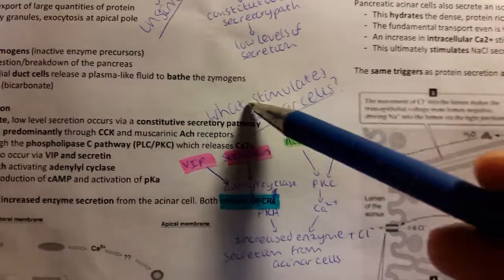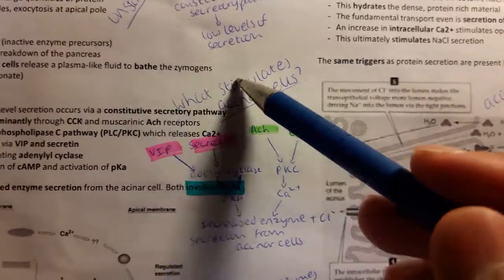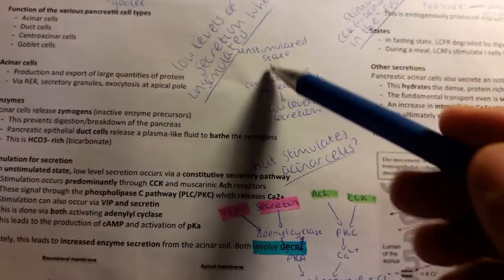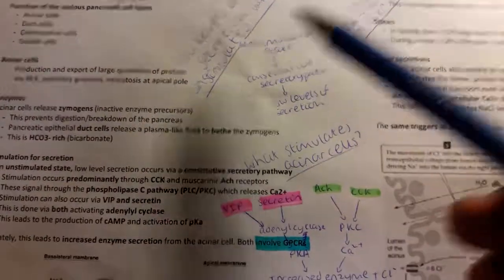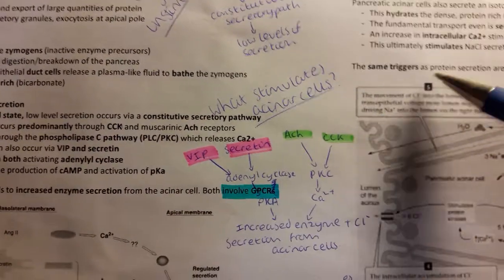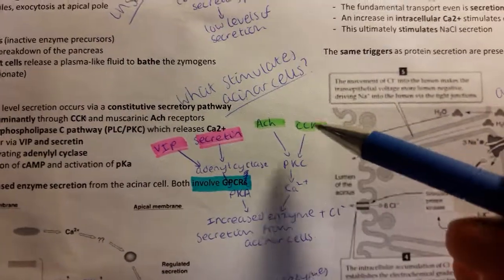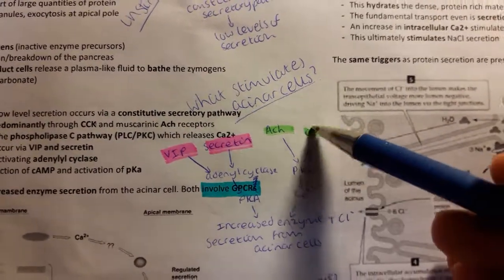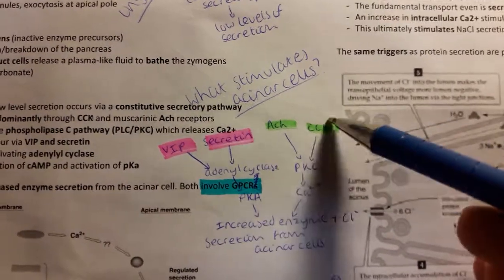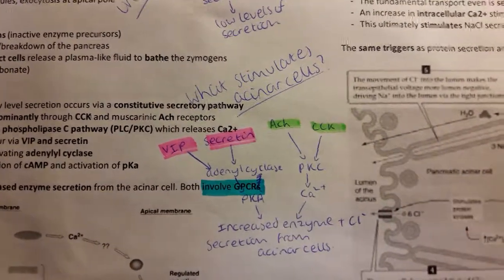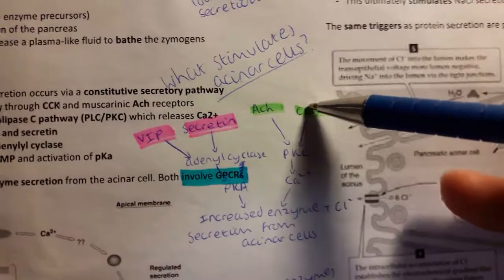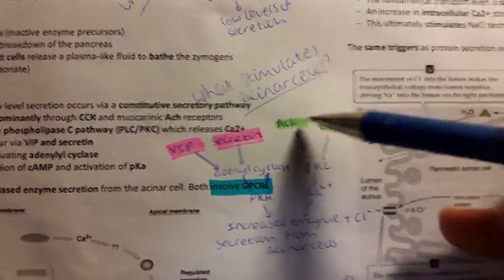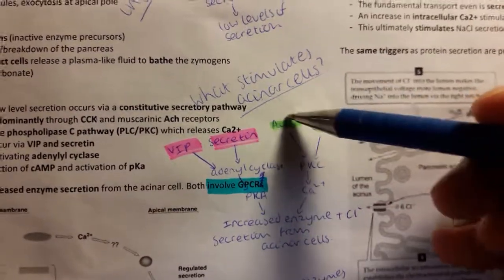Now the next thing to look at is, what stimulates the acinar cells? We know that they're constitutively active, and there's always a low level of secretion, but what actually stimulates them? They're predominantly stimulated through cholecystokinin, and if you remember back, cholecystokinin comes from duodenal I cells. Acetylcholine comes from vagal stimulation.